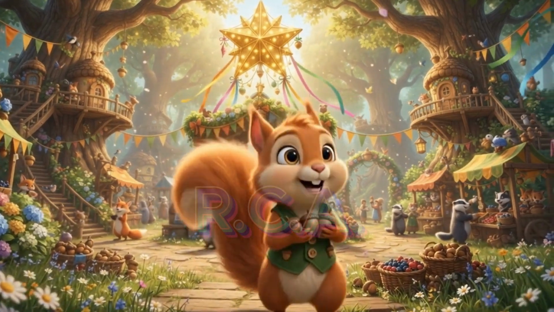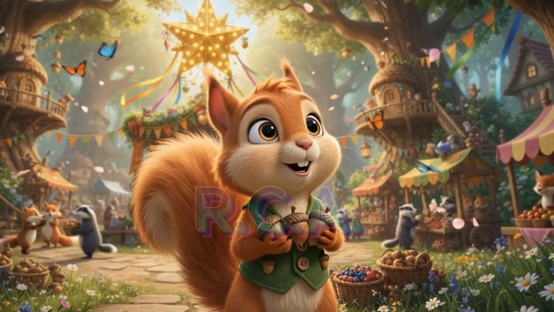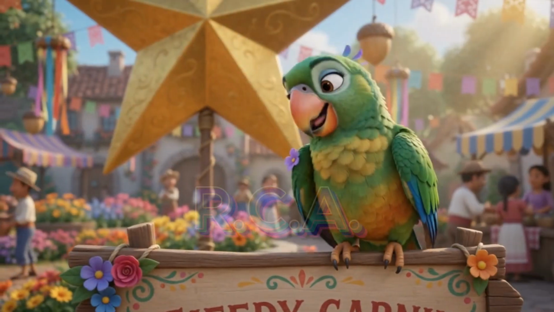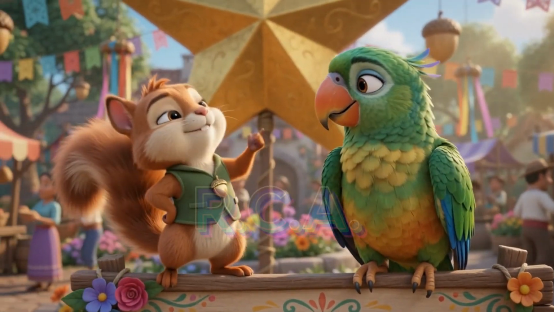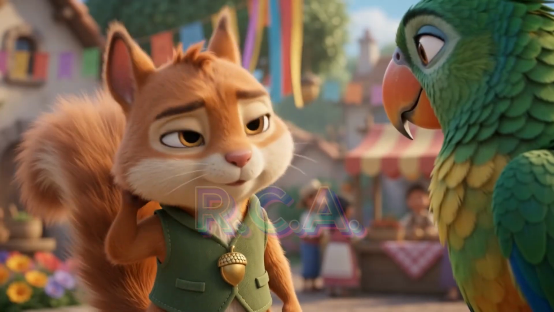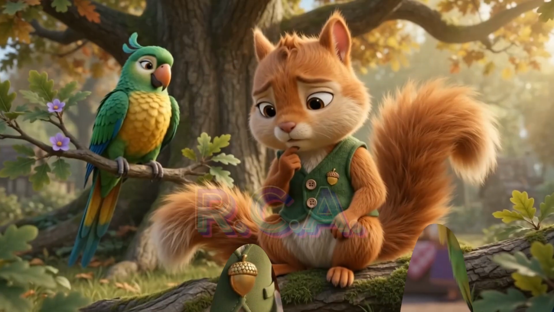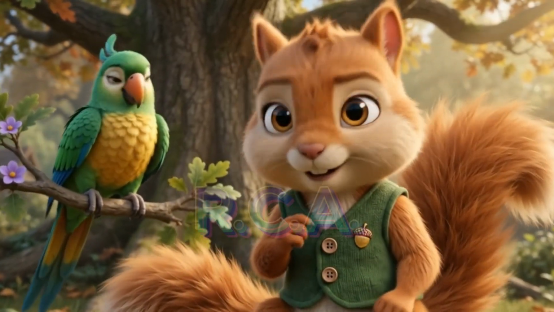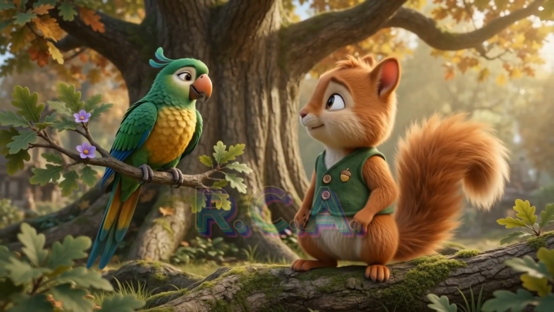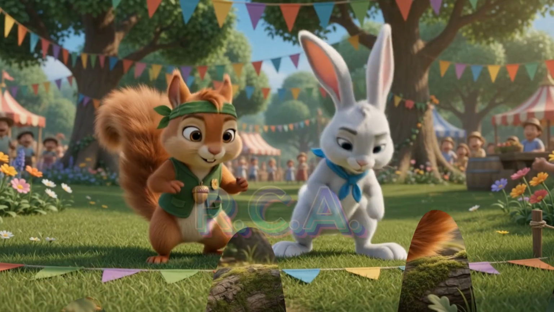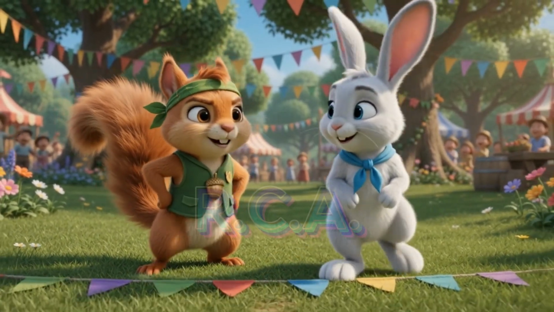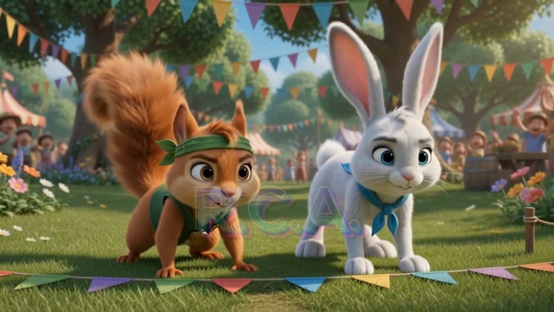Today is the Forest Friendship Festival, and this year, I'm going to win that star. Win it? Of course! I just need to be the fastest, strongest, smartest, and best at everything. That sounds exhausting. Maybe a little. I'll become good at everything. Jimmy, you don't have to be everyone else. Prepare yourself, Jumbo. For what? The Great Squirrel Sprint. Ready?